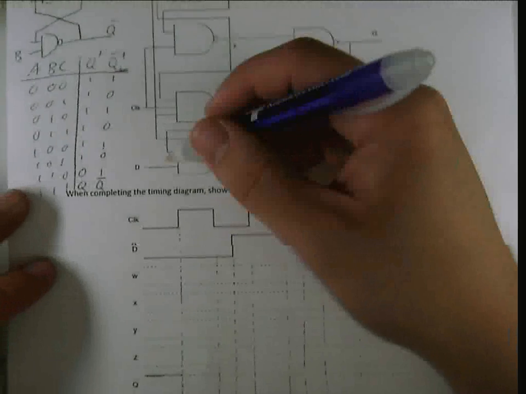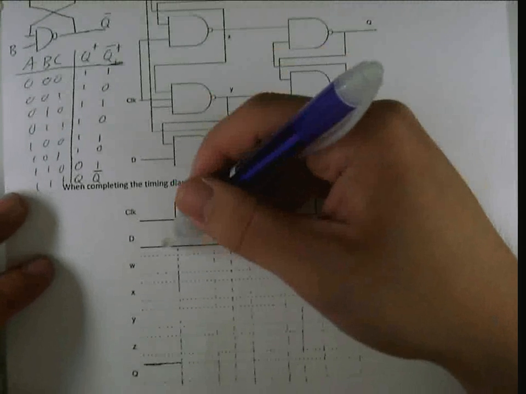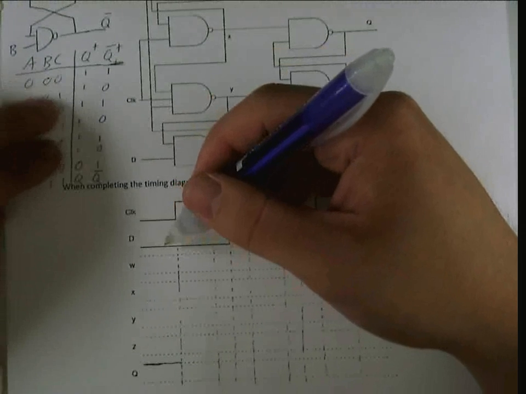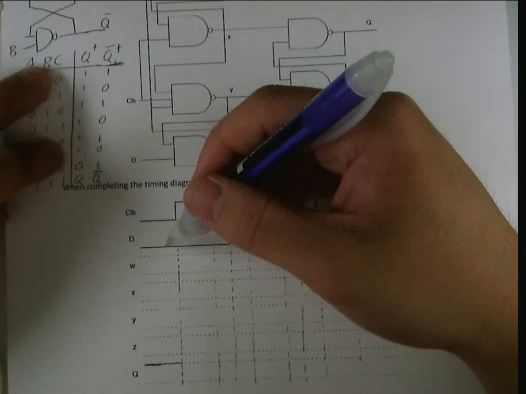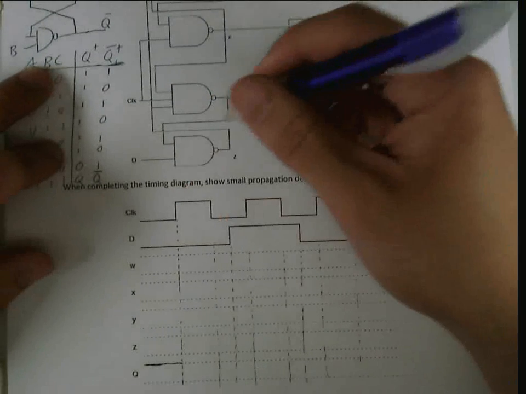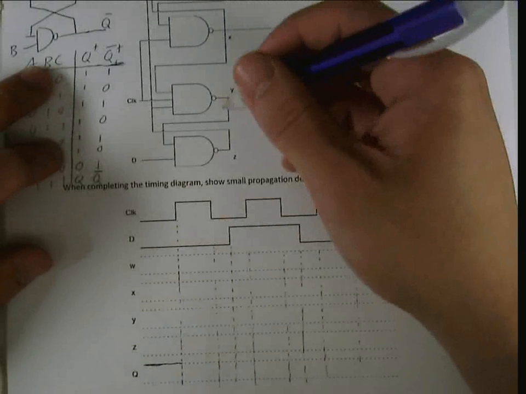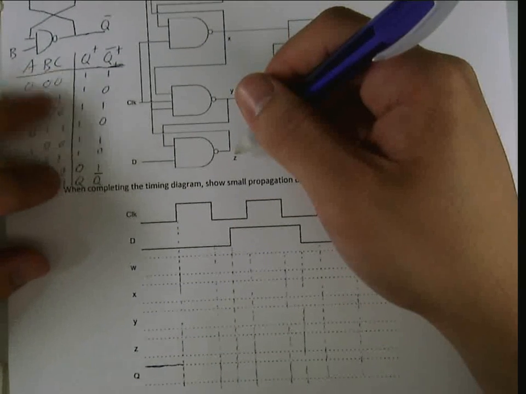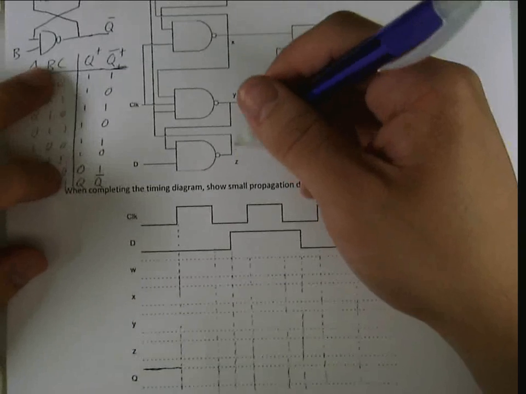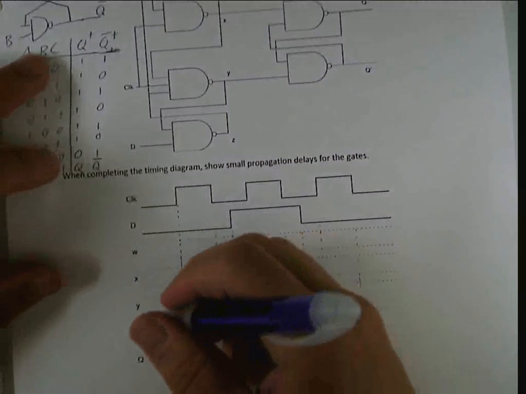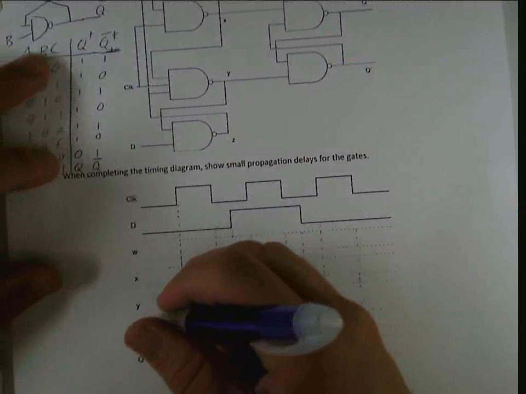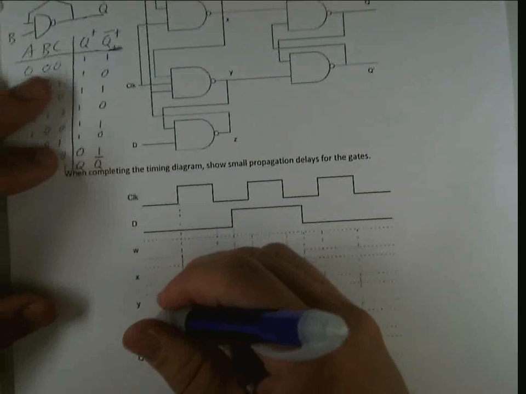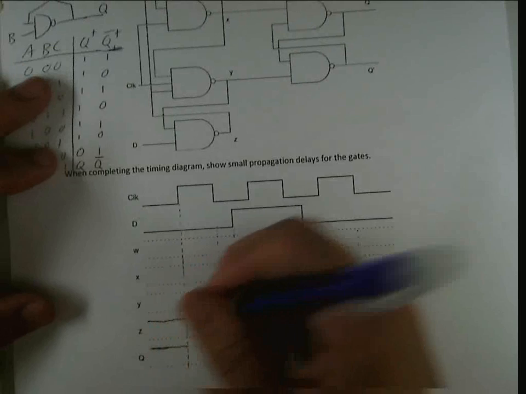Here I'm going to start off with D equal to 0, which is equivalent to C equal to 0. That means Q bar is going to be 1 anytime C is 0. So that means Z is going to be 1, up until this point.